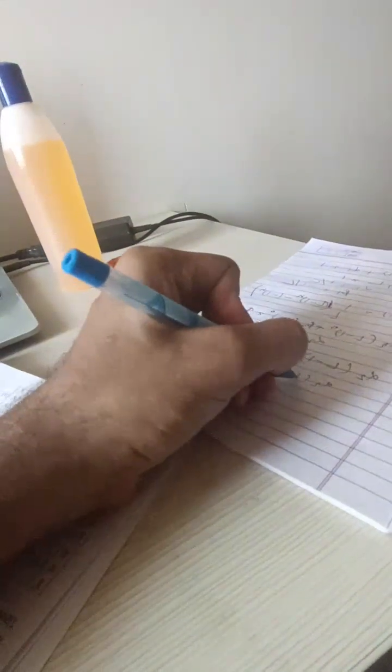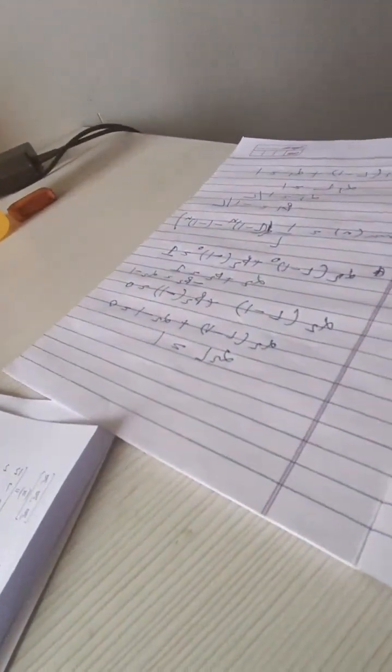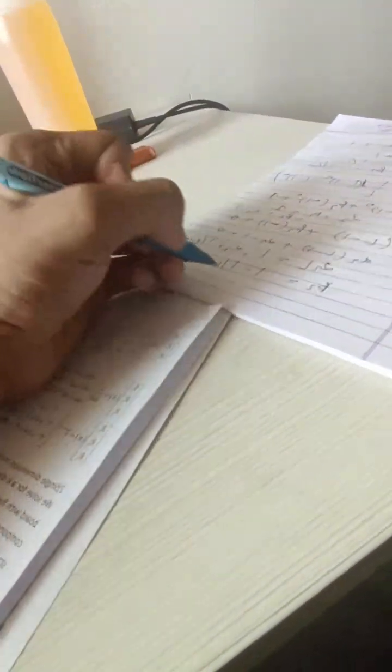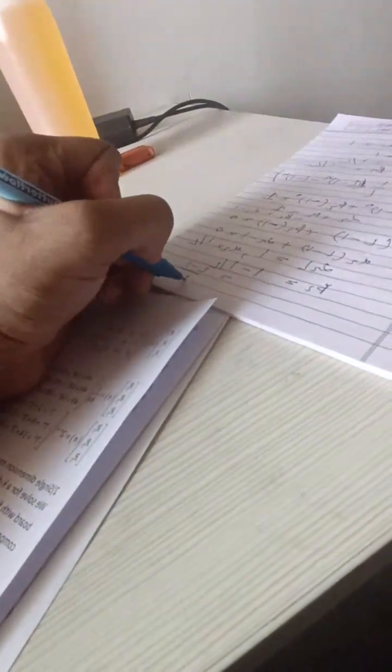So alpha 2 (L minus 1) plus alpha 2 minus 1 equals 0. Alpha 2 L is equal to 1. That means alpha 2 is 1 by L. Beta 2 is 1 minus 1 by L, which is (L minus 1) by L.